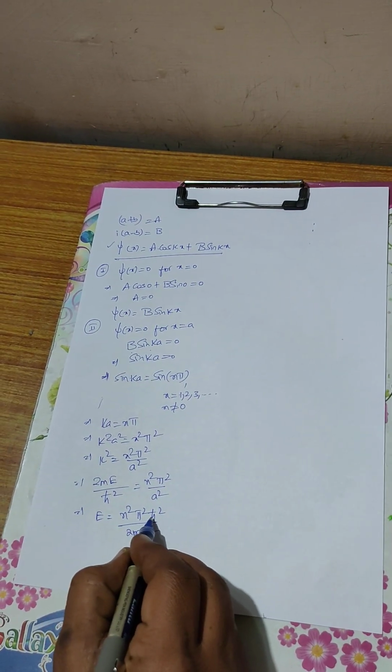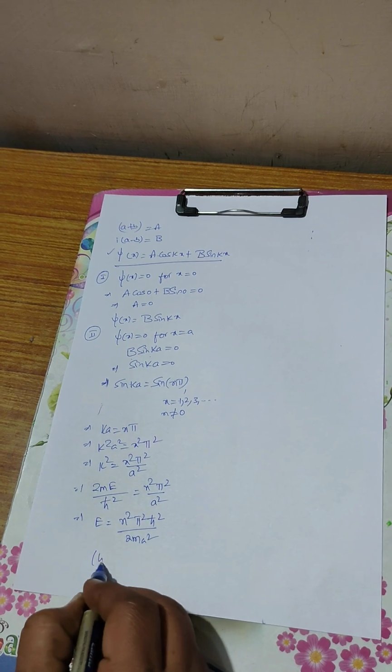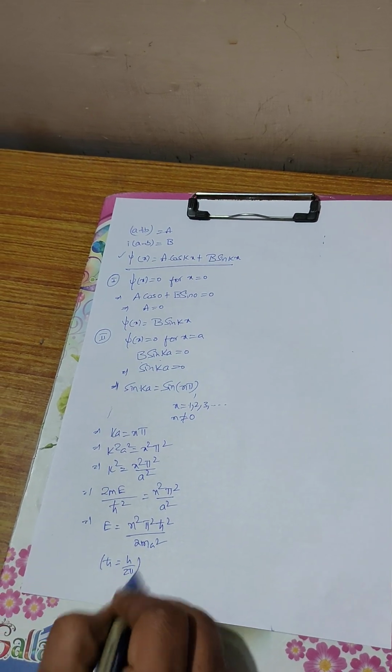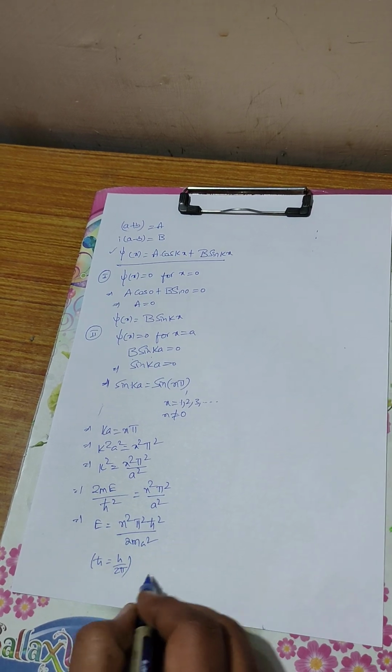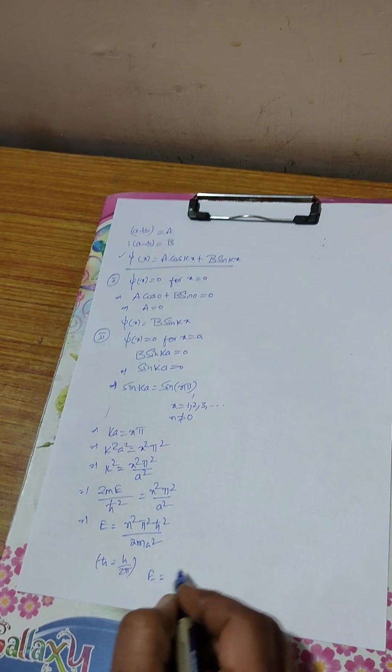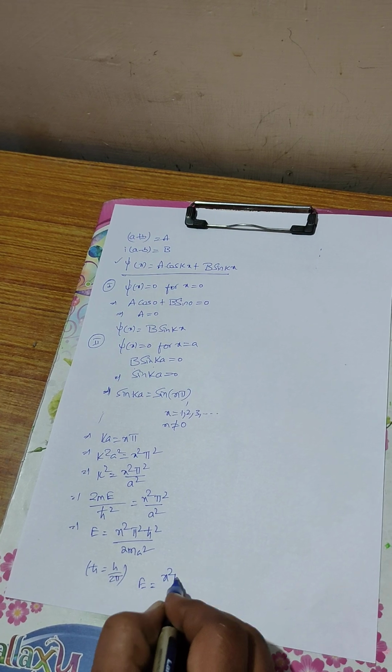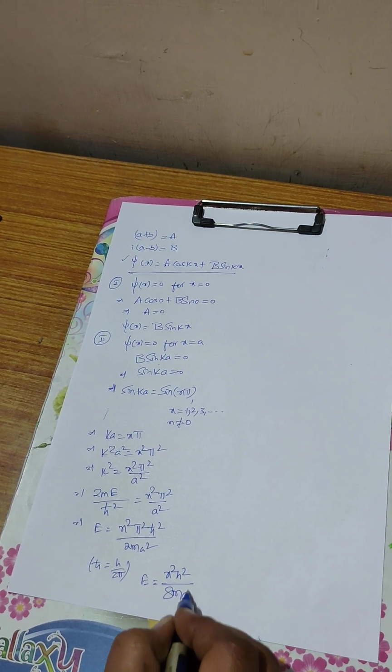Now we know that h cross is the reduced Planck's constant, that is h cross equal to h by 2 pi. Substituting this we get E is equal to n square h square by 8ma square.